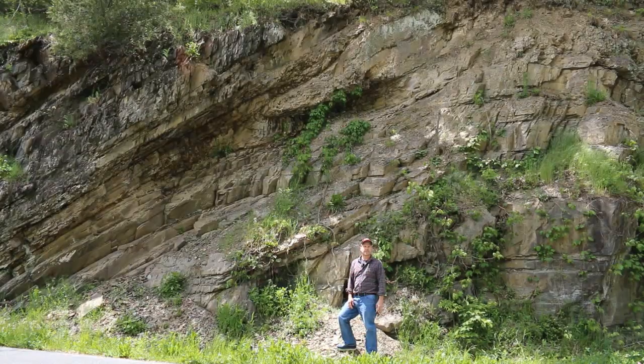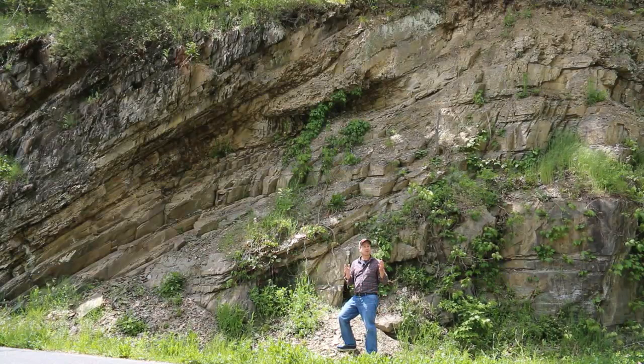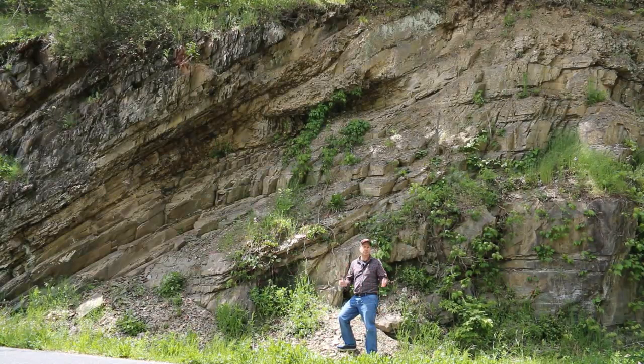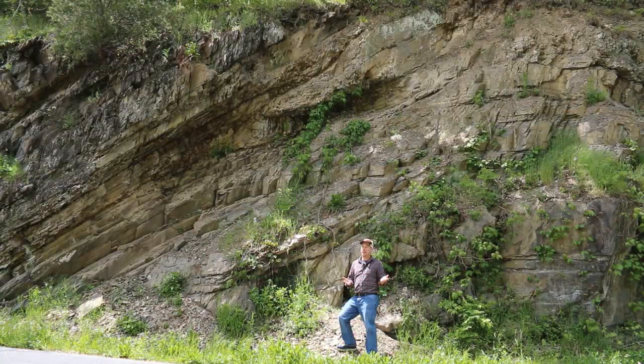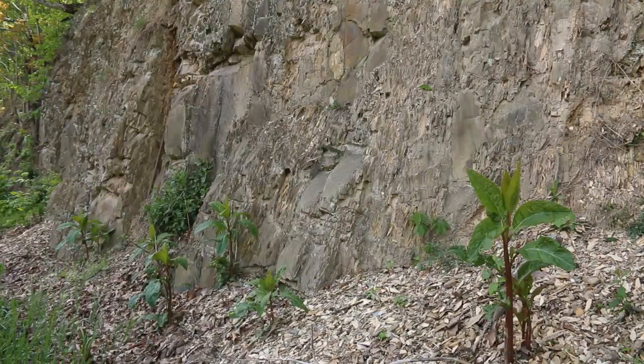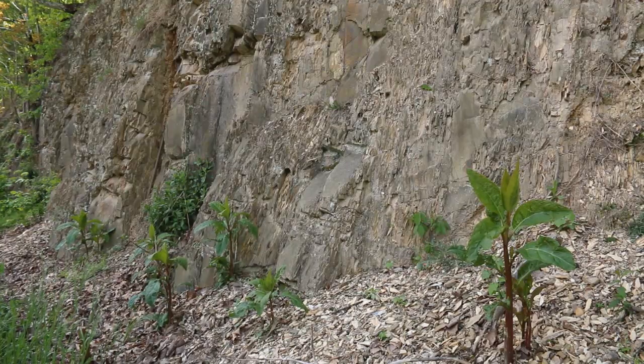Let's try and make some sense out of this outcrop. Let's take a closer look at the rocks that make it up and at any tectonic structures that we might observe. Okay, so here's a typical looking outcrop.